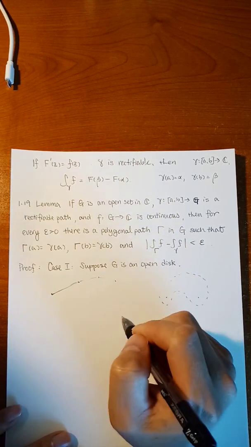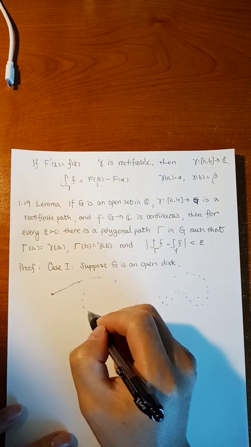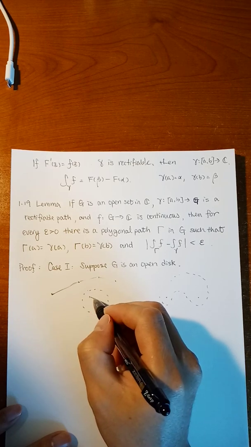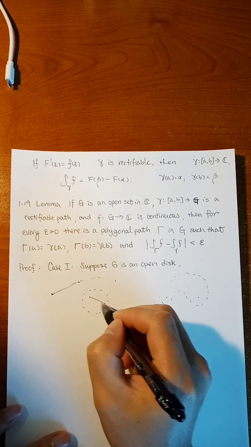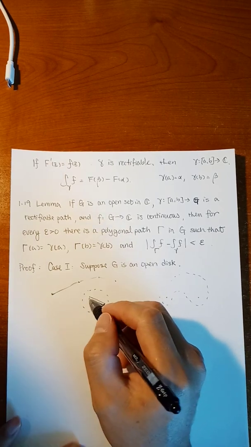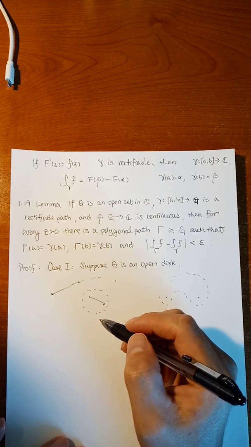So the open disk has the property that if you have two arbitrary points, then the segment between them will be totally contained in this open set. Actually, this is a property of a convex set.